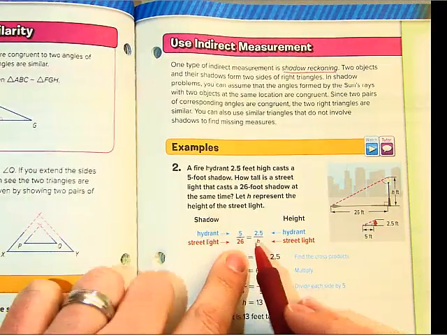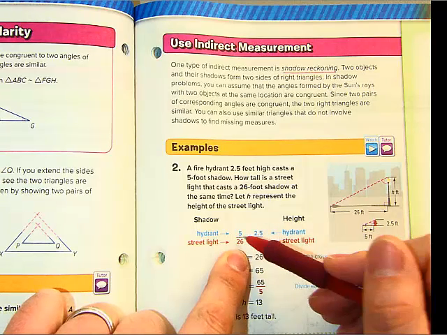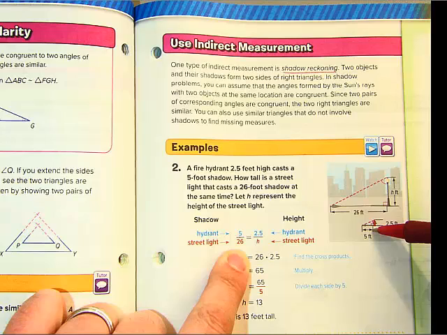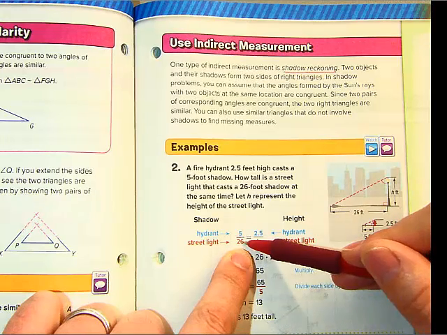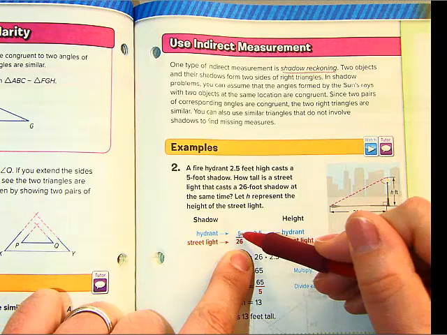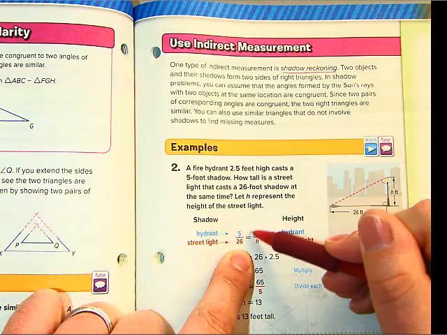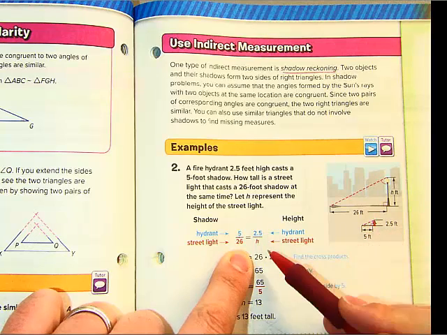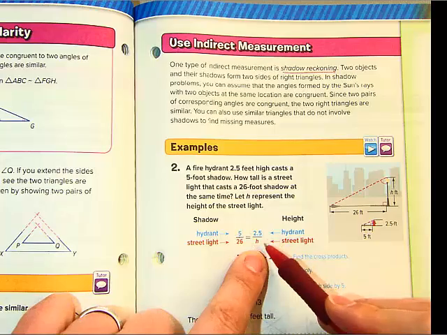So underneath, I don't put the hydrant stuff. I need to put the other shape, just like we did yesterday. So I know 5 feet is the shadow of the hydrant. So underneath goes the shadow of the street lamp right there. Then across from the hydrant, I need the other piece of information from the hydrant, which is its actual height of 2.5 feet. And underneath that, then is h. I'm trying to find how tall the street lamp is.